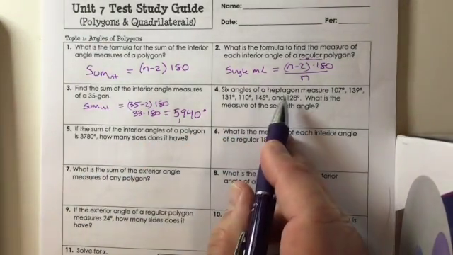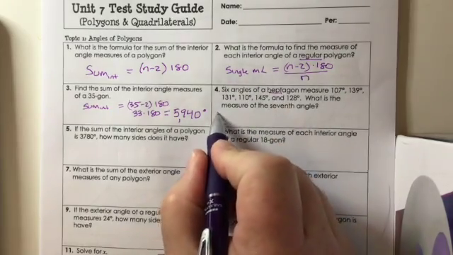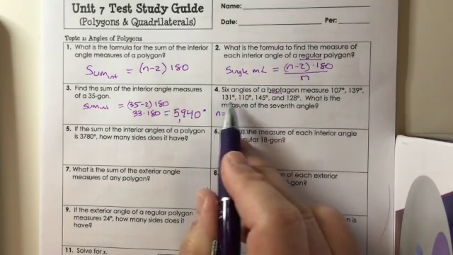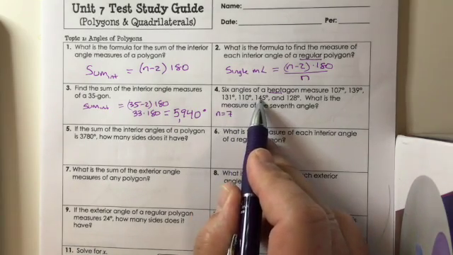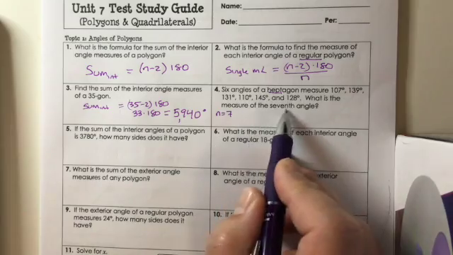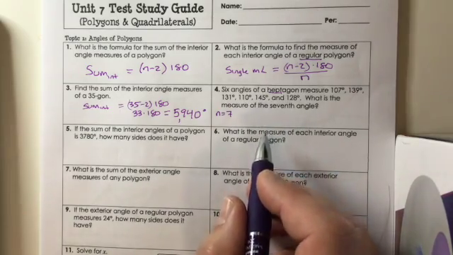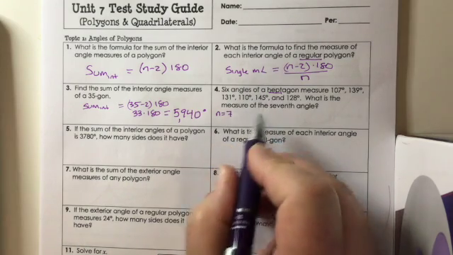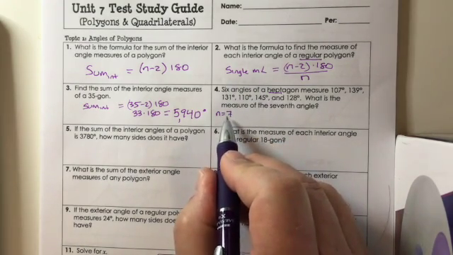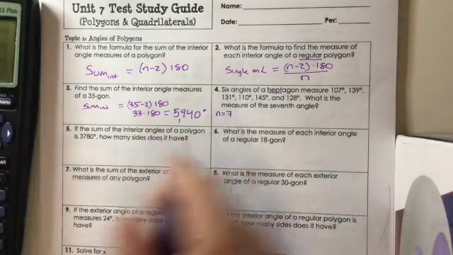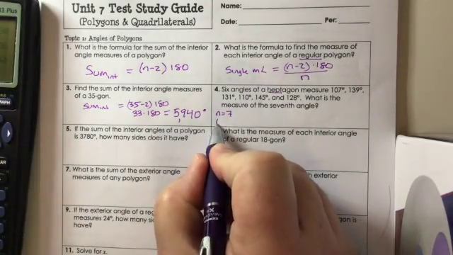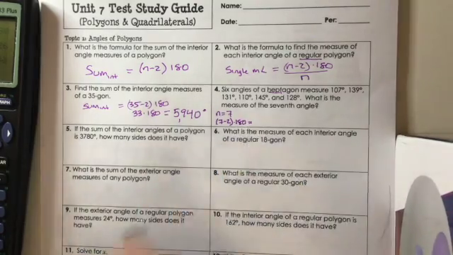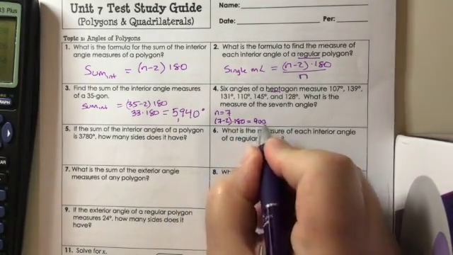Six angles of a heptagon are given. A heptagon has 7 sides. The measures are 107, 139, 131, 110, 145, and 128. What's the measure of the 7th angle? I know that all these together add up to the sum of the 7-sided polygon. So 7 minus 2 times 180 equals 5 times 180, which equals 900.